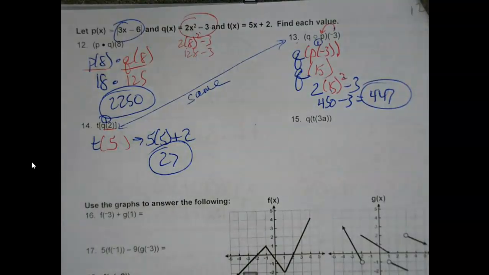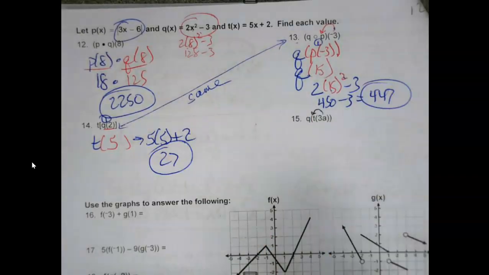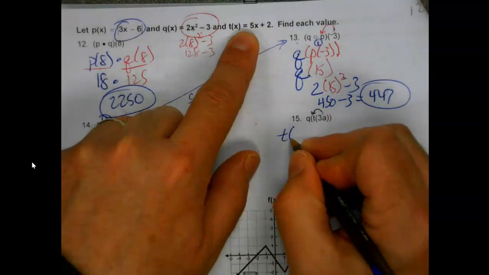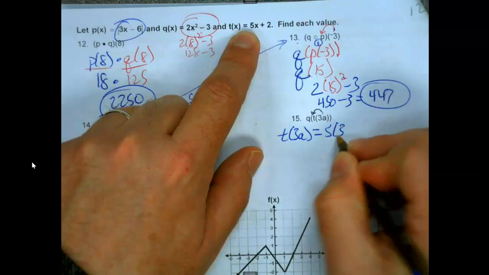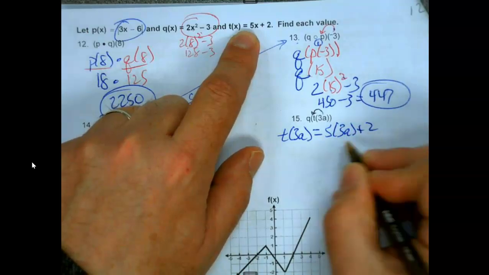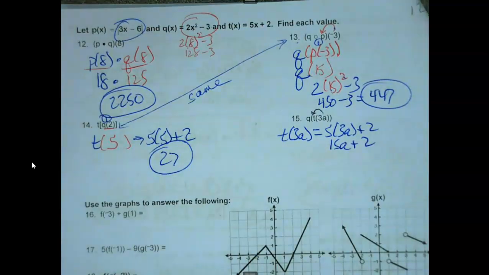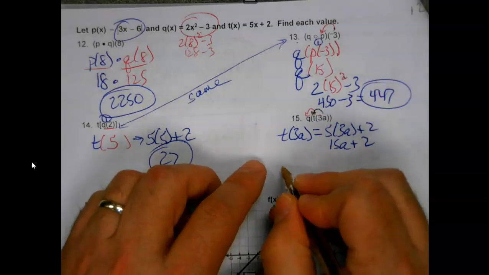And then one last time, inside out. You're like, Hardy, for the love, dude. Okay. So we're plugging 3a into T. Okay, so there's T. So T of 3a is 5 times 3a plus 2. 15a plus 2.